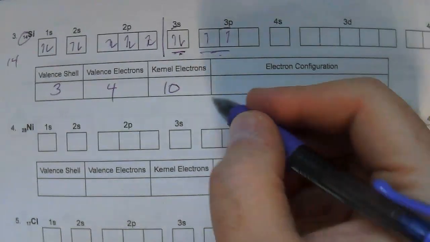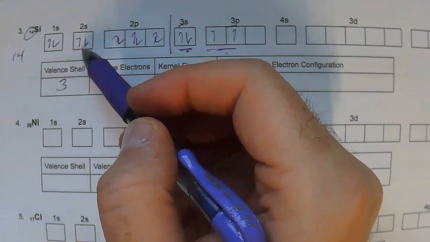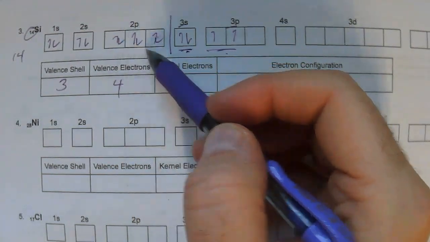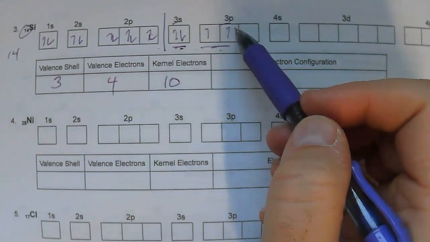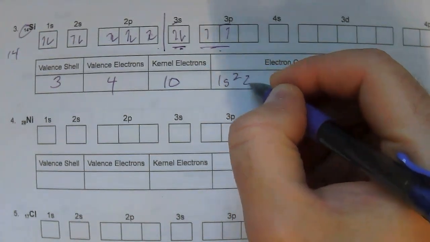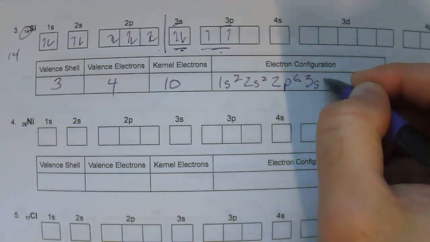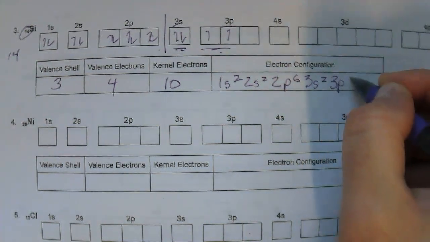Okay. Now the electron configuration, we read it here, 1s2, 2s with 2 electrons, 2p with 6, 3s with 2, and 3p with 2. So we're going to go 1s2, 2s2, 2p6, 3s2, 3p2.